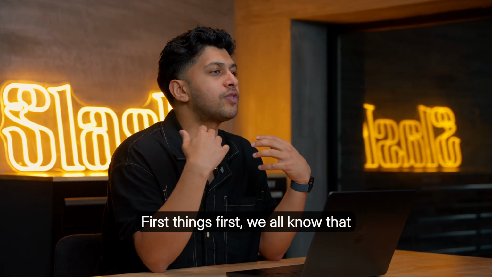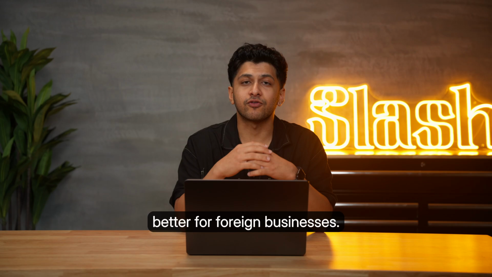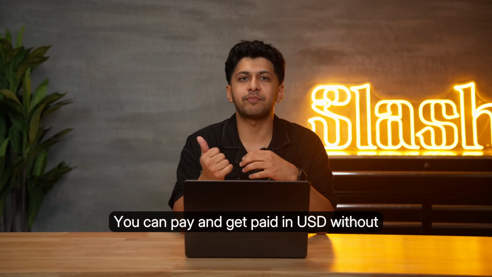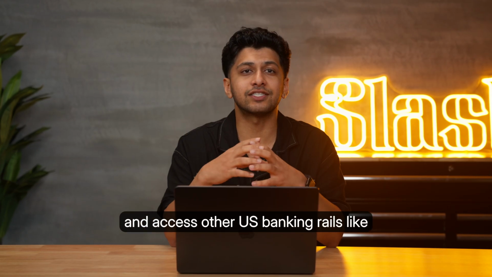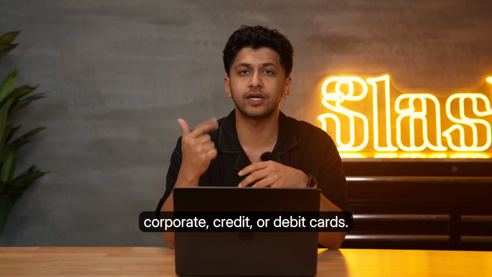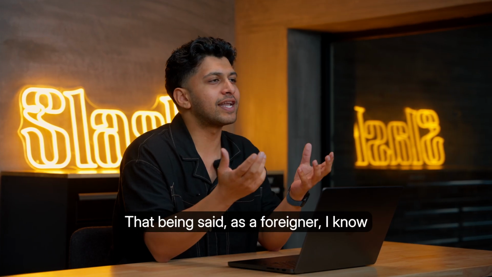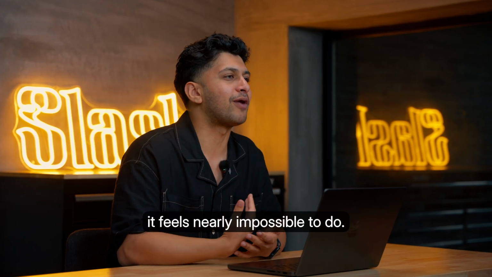First things first, we all know that banking in the US is much better for foreign businesses. You can pay and get paid in USD without extra conversion fees, hold funds in stable currency, and access other US banking rails like corporate, credit, or debit cards. That being said, as a foreigner, I know it feels nearly impossible to do.